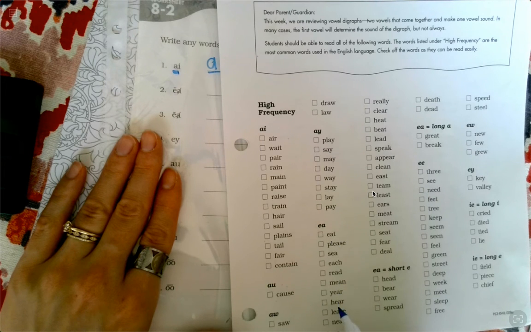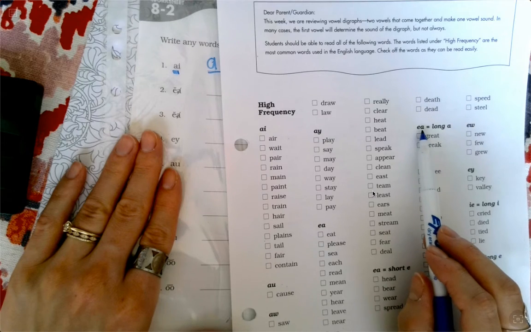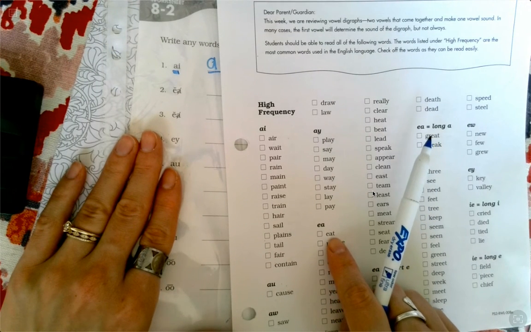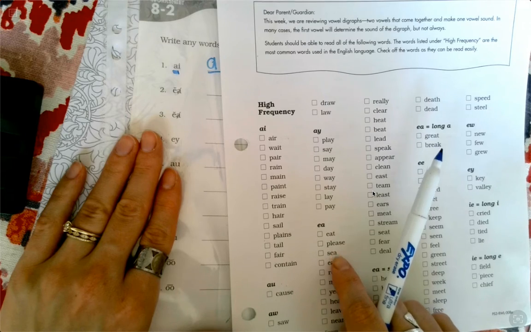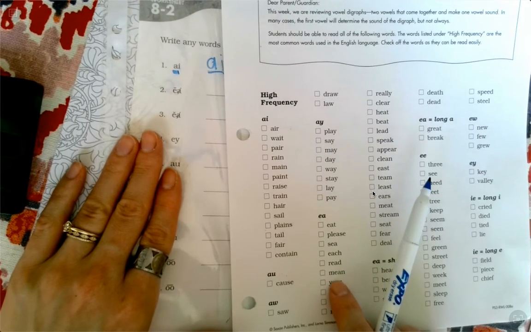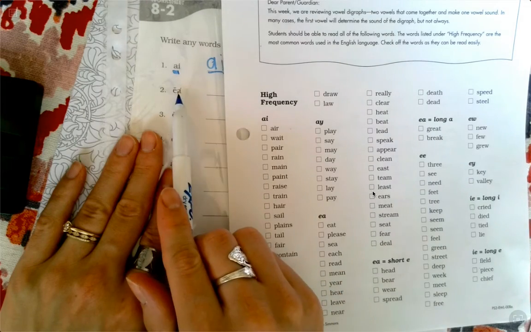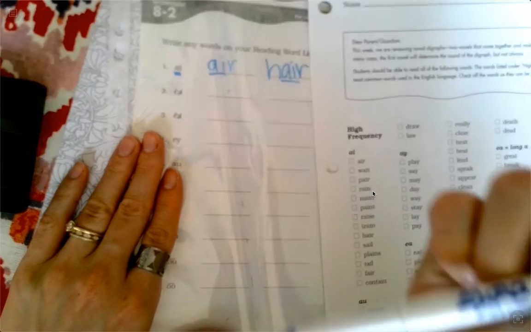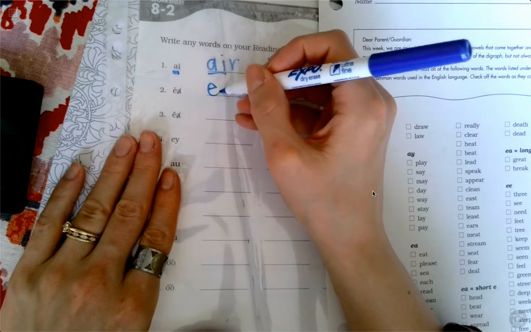Because they have EA short E and EA long A. So these ones right here are my long E: eat, please, see, each, read, mean. Those are all long E's. So I'm going to write some down. The first one I'll write down is eat.